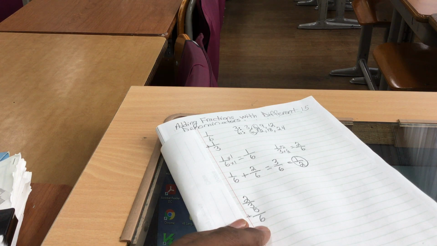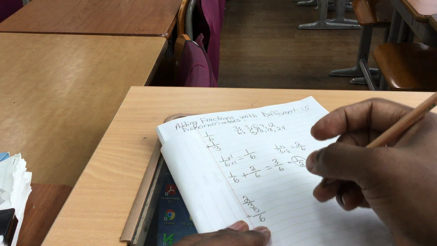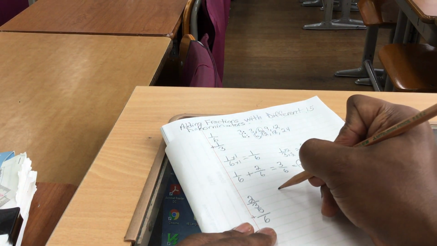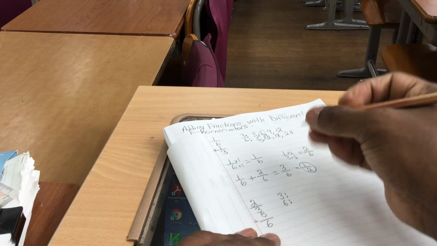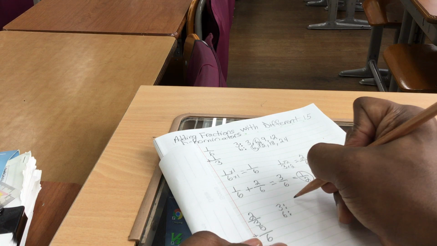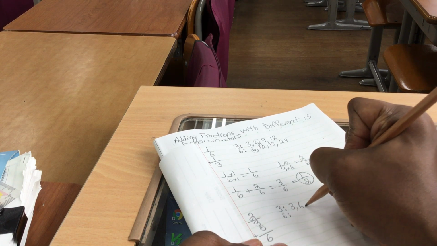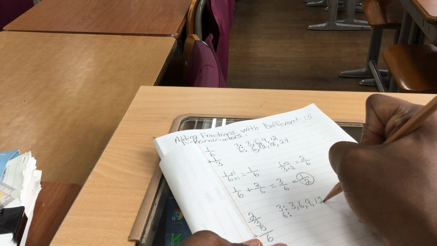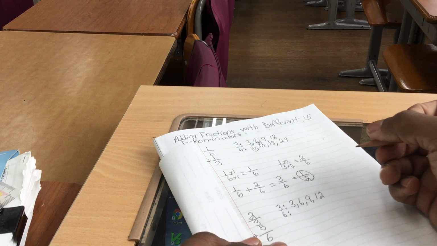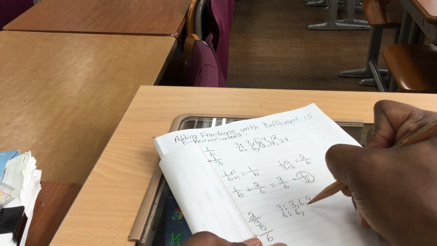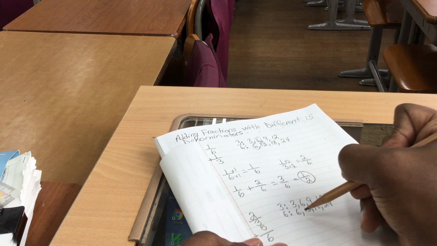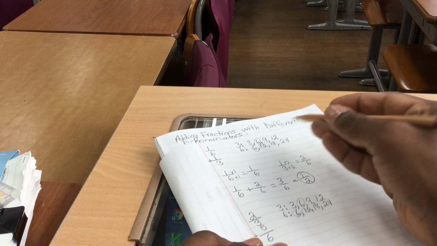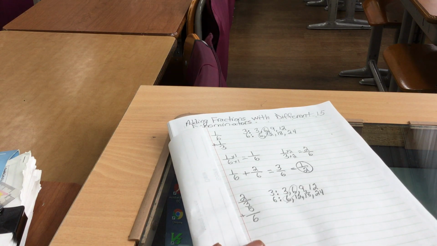Okay, let's find the least common multiples again for 3 and 6, just like we did last time. I'm going to do 3, 6, 9, and 12. I always like to find the first 4, or 5 if you want. 6, 12, 18, 24.